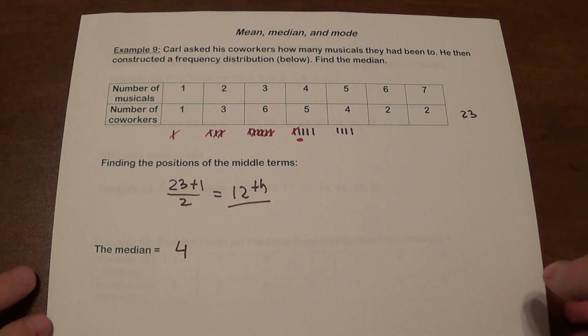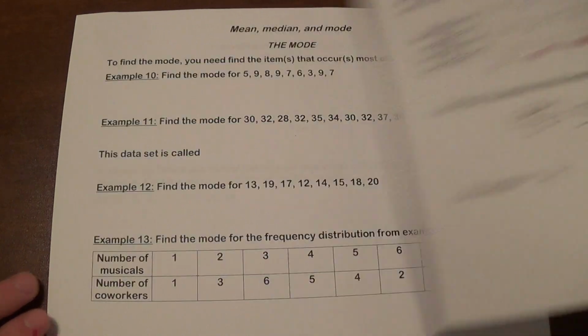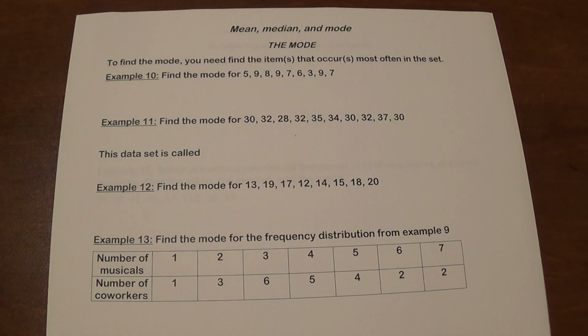Okay? The mode. That's another value that you can find that's going to be considered the average. I'm using that with quotation marks because there's really no such thing as just the general average. So the mode is easier. It's the item or items that occur most often in the set.